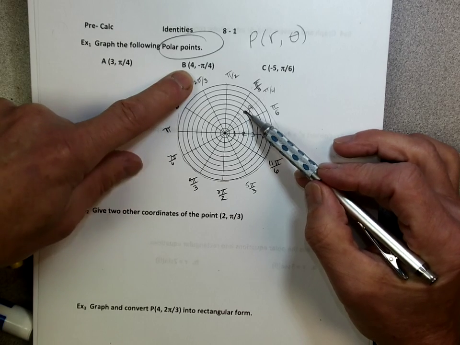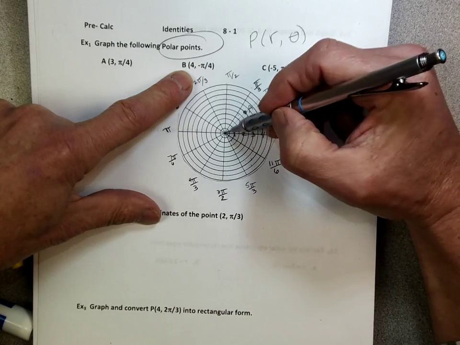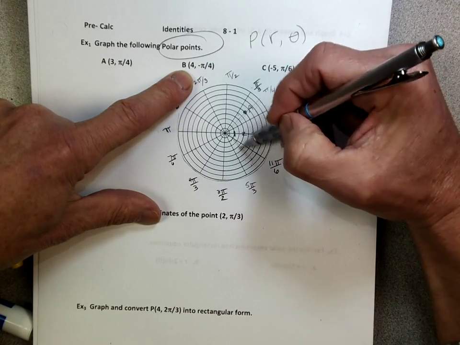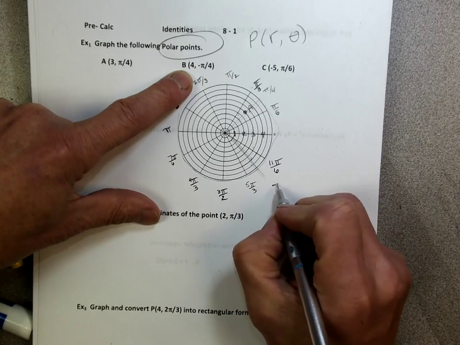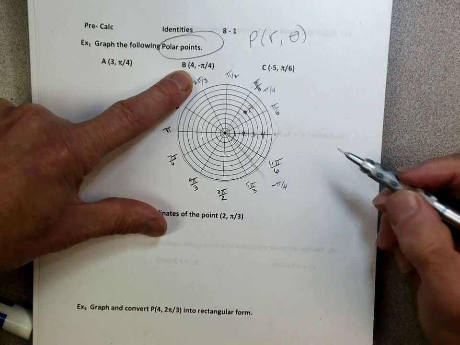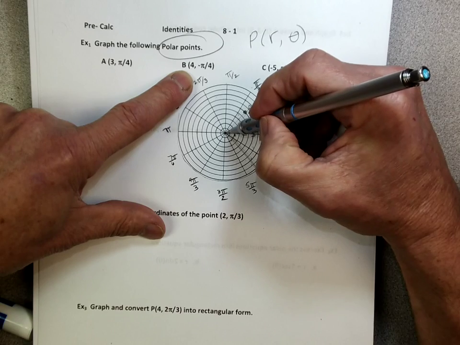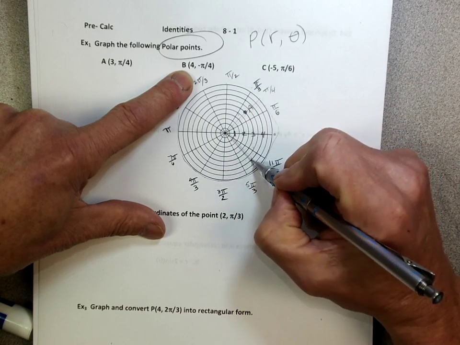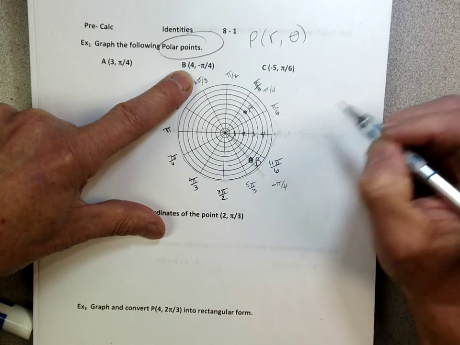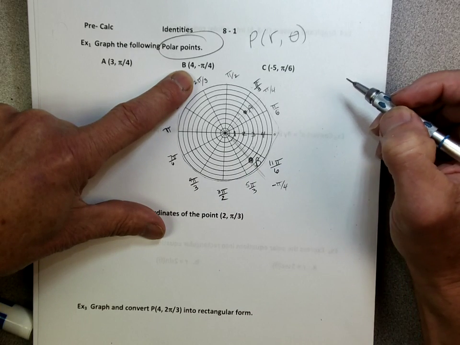Point B has a negative pi fourths. Well, okay, negative pi fourths we know is right about down here. We know that from the unit circle. That's about negative pi fourths, right? And I go 4, so I'm going to go 1, 2, 3, 4, and here's point B. It's not that hard.